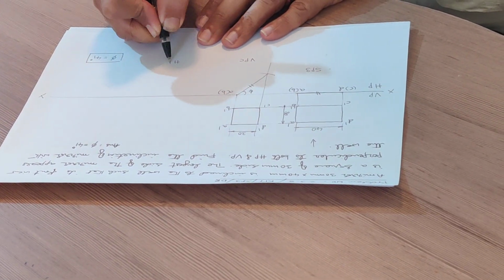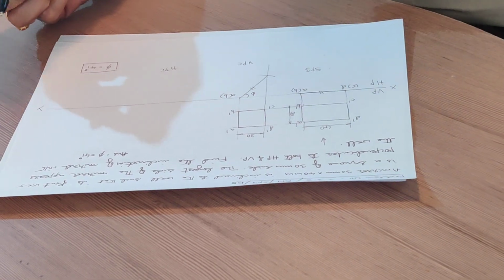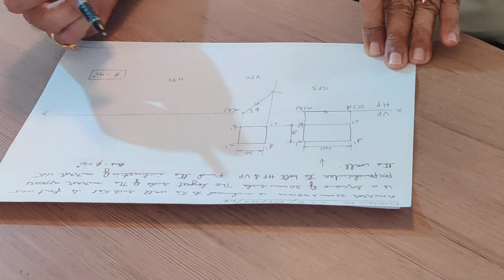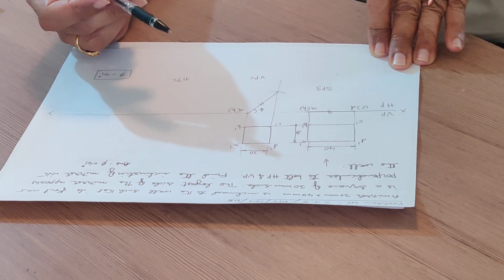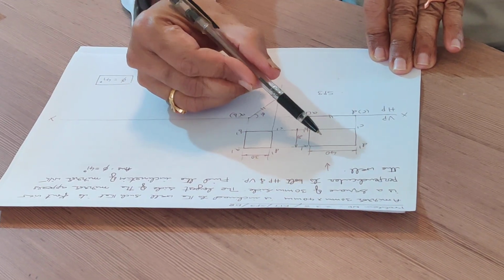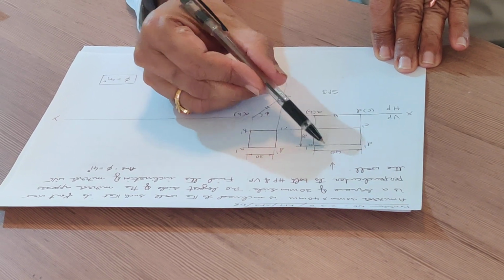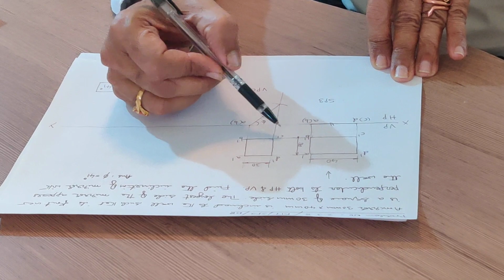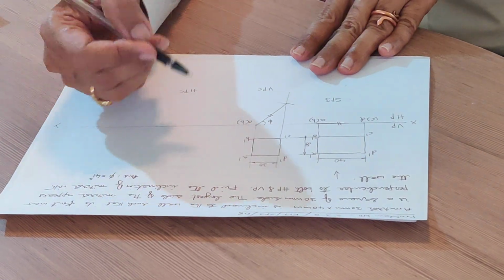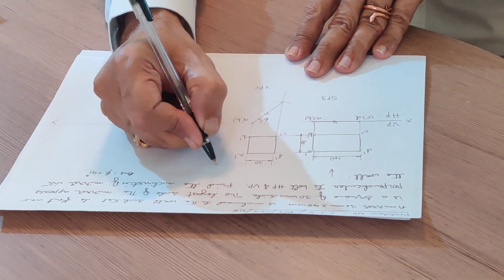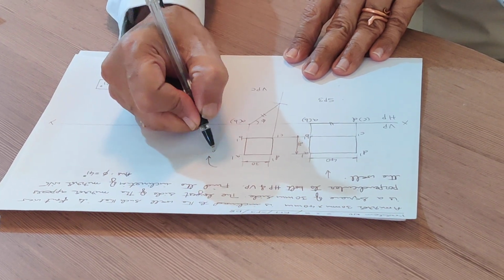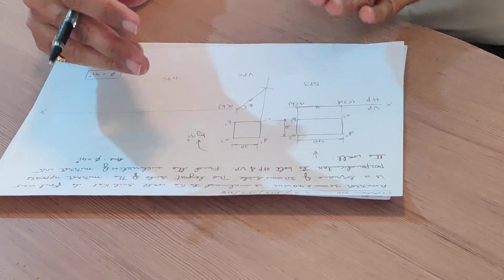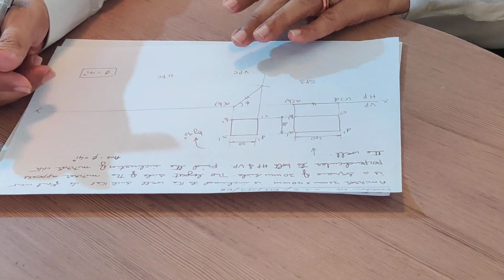Now let us move to the HP condition in the third step. The HP condition says both the longer edges should appear perpendicular to HP and VP. Where are the longer edges now? AD and BC. These two are the longer edges. They are here in this view. Right now they are parallel to XY. You should make them perpendicular to XY. So you should rotate like this by 90 degrees, so that AD and BC are made perpendicular to XY.